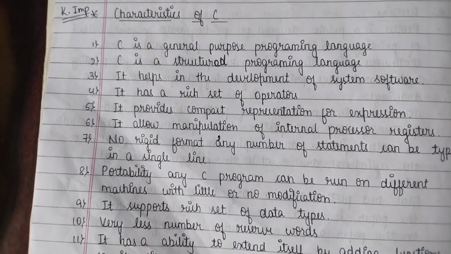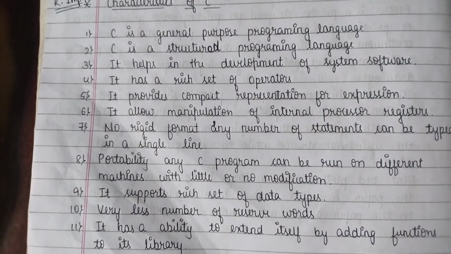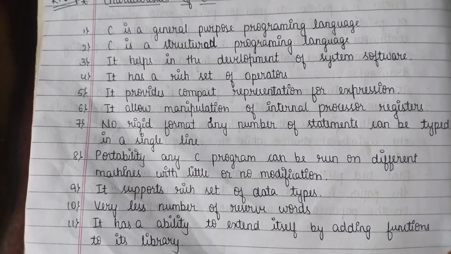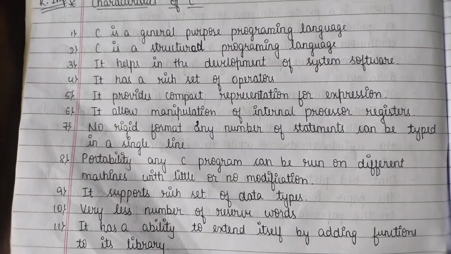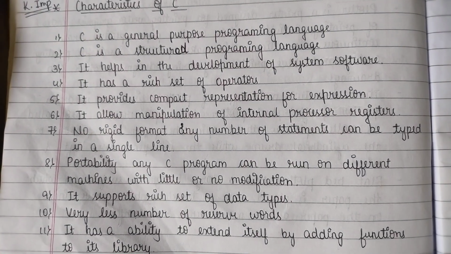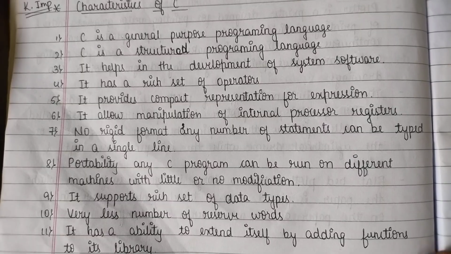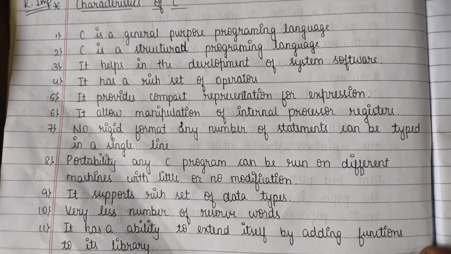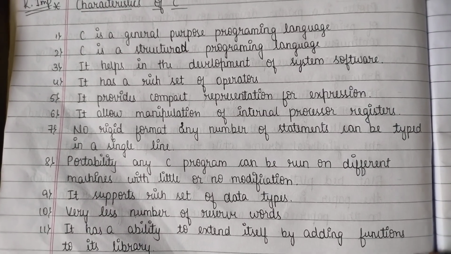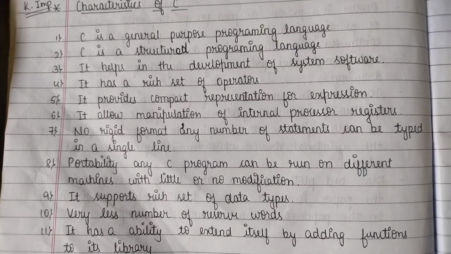Now let's come to the next topic, the characteristics of C. Why has C become so popular, right? After B and BCPL, C came into the picture. Even B and BCPL did not become so popular, but C became very popular. So why did it become so popular? Here it has some characteristics.